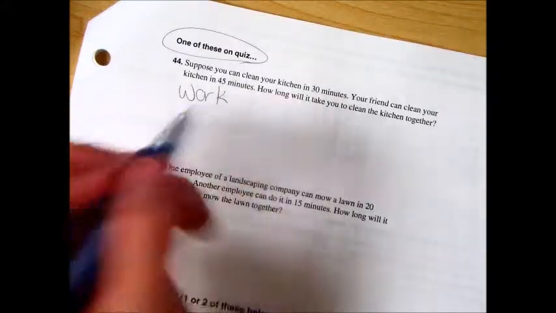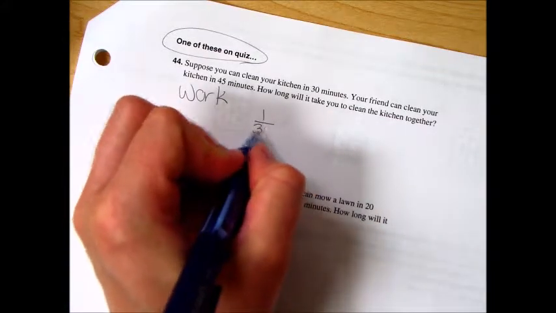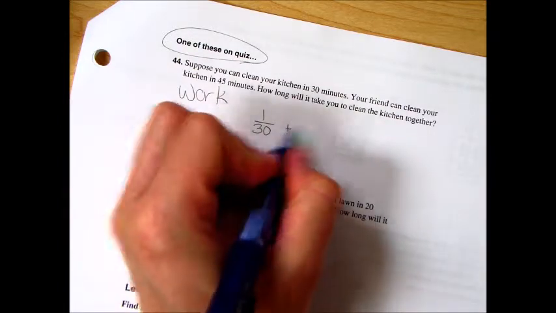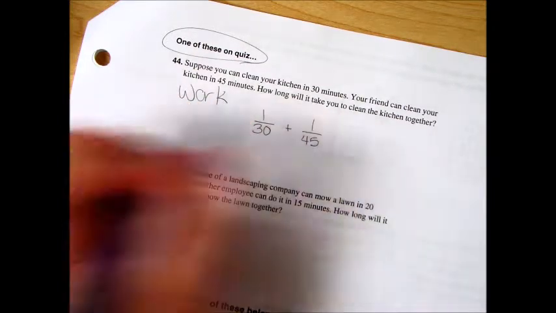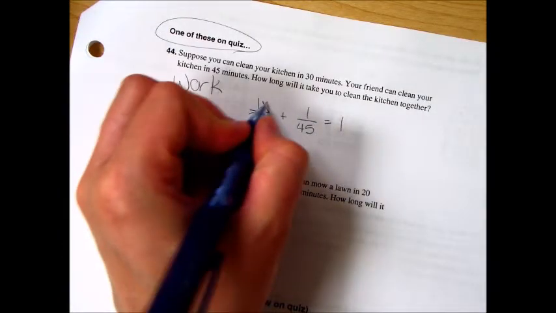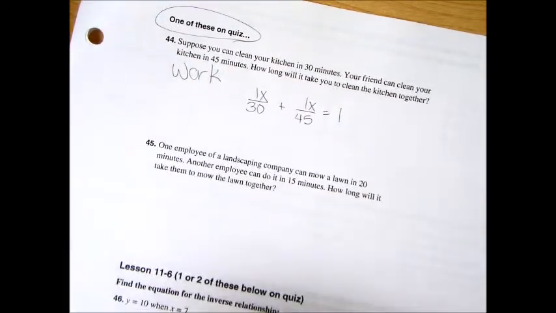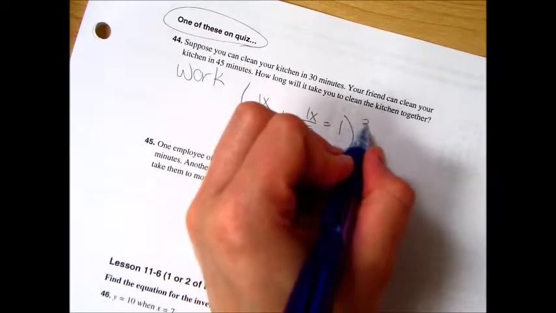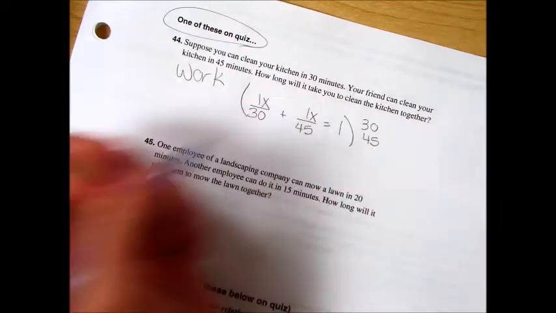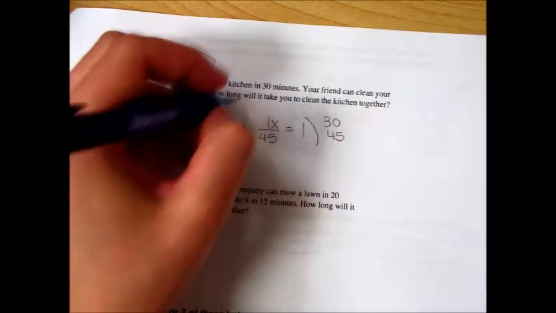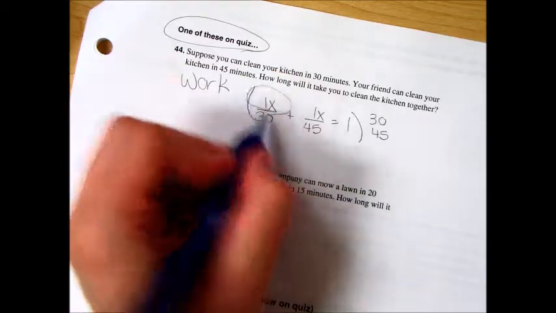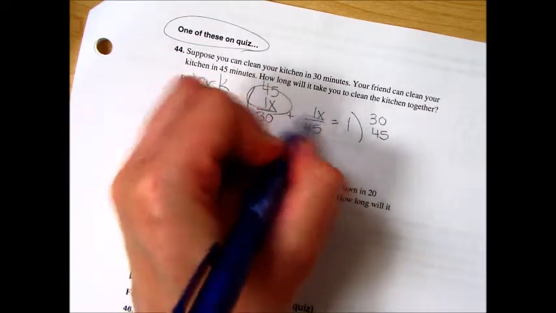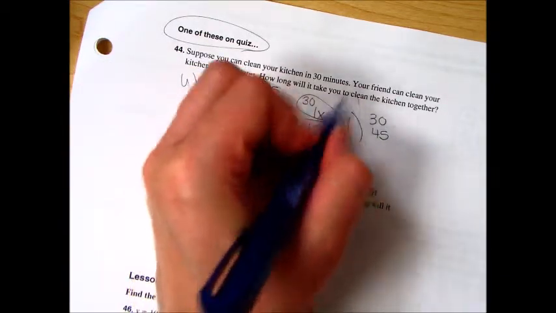So here's you. You clean one kitchen in 30 minutes. And here's your friend, one kitchen in 45 minutes. You want to clean a total of 1 kitchen. You are each doing a proportion of x together. So x will be how much time it takes you if you're both together. Common denominator, we can do 30 and 45. There is a smaller number, but who cares? So this one needs a 45, this one needs a 30, and this one needs both.